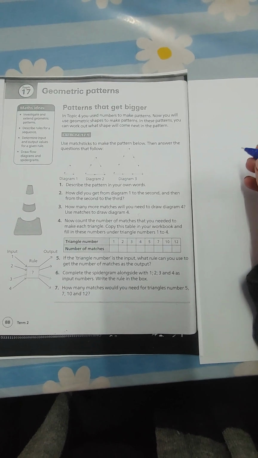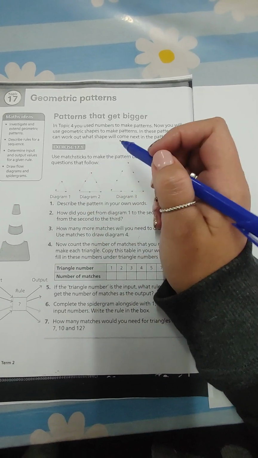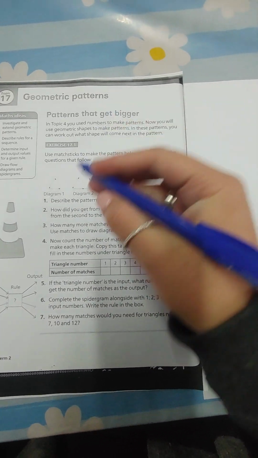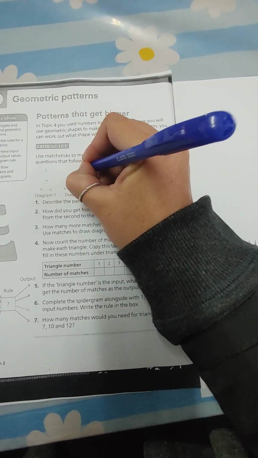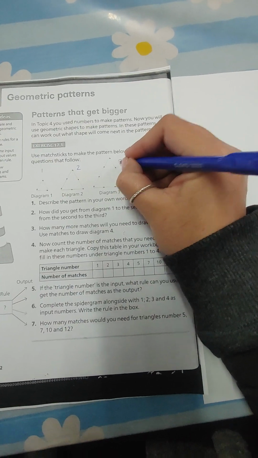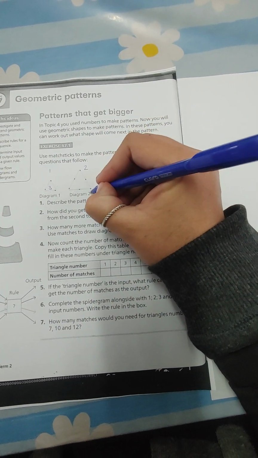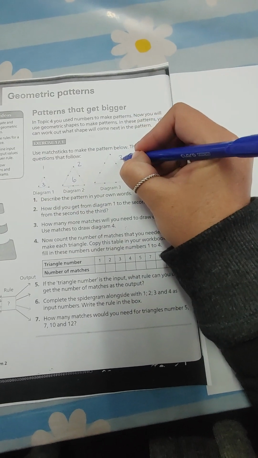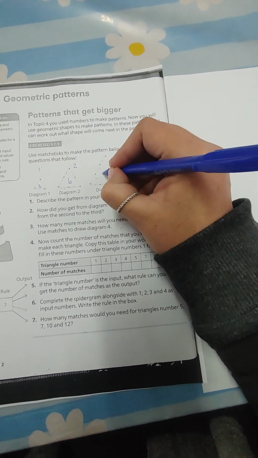Geometric pattern, grade 4. Okay, so here we're going to look at diagram 1. They are saying that we are using matchsticks to do this pattern. So in diagram 1, this is my term 1, term 2, and term 3. In diagram 1, there are 1, 2, 3 matchsticks. In diagram 2, there's 1, 2, 3, 4, 5, 6 matchsticks. And in diagram 3, there are 1, 2, 3, 4, 5, 6, 7, 8, 9.